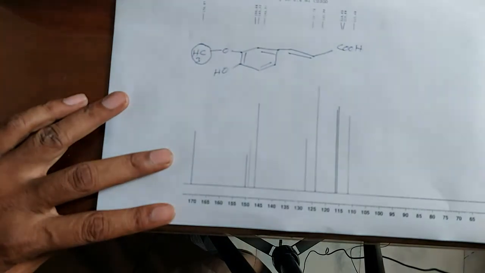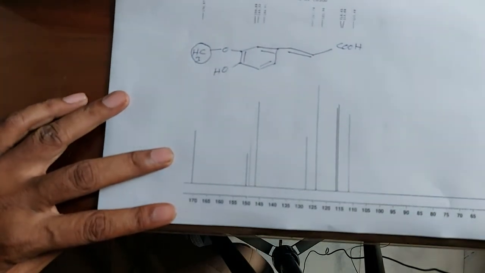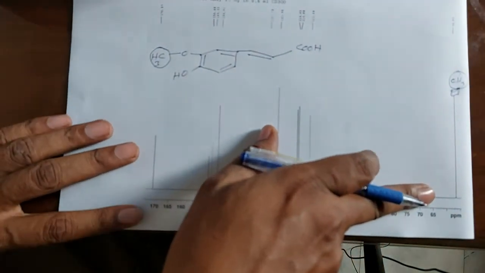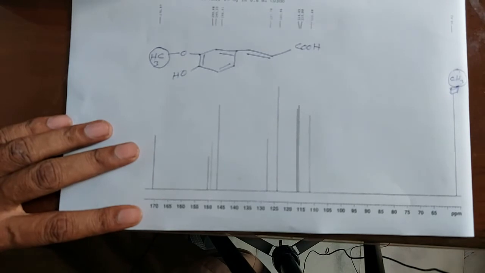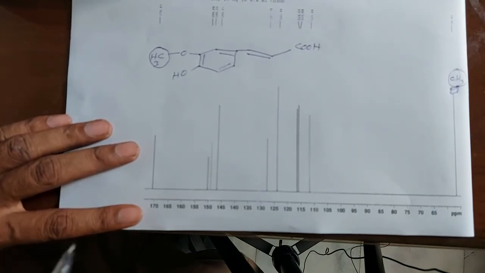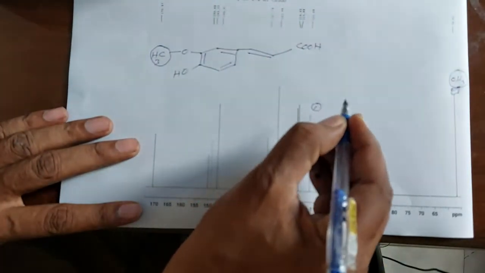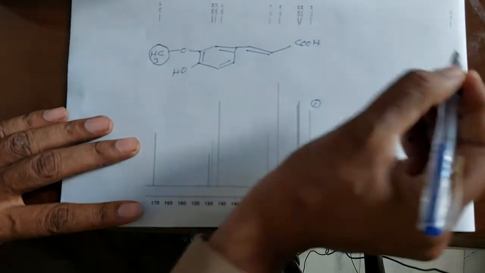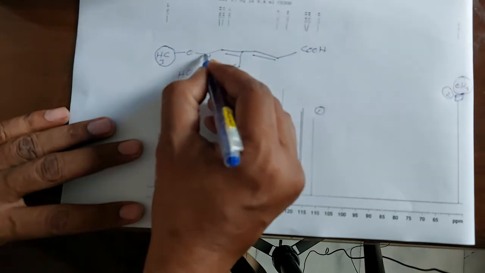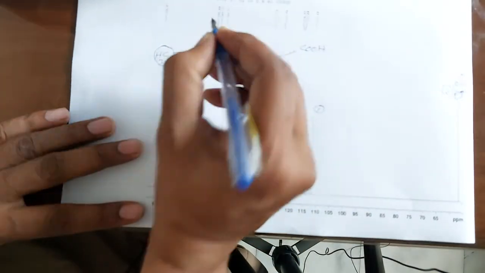This CH3 peak is between 0 to 50, so this carbon peak is of CH3. And the next peak, mark it as peak 1. This is peak 2. This peak 1 is of this carbon which is adjacent to oxygen. This carbon can be called 1.